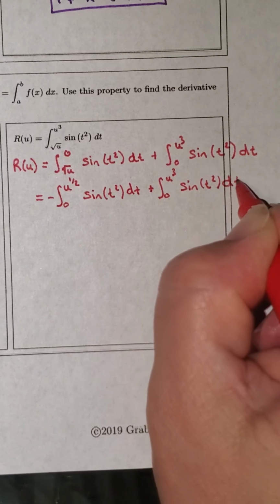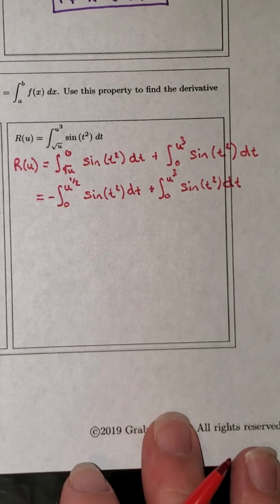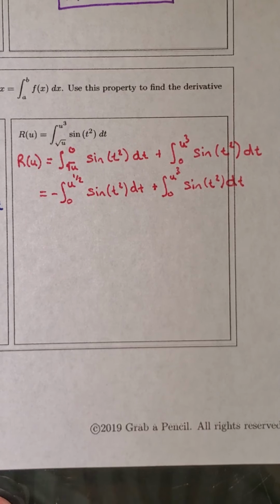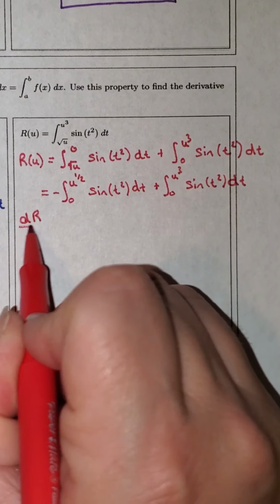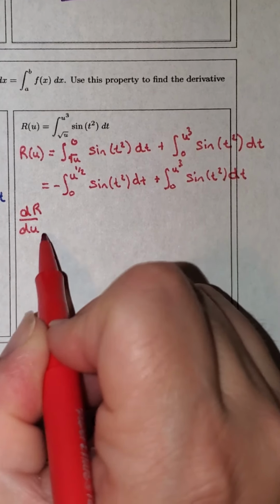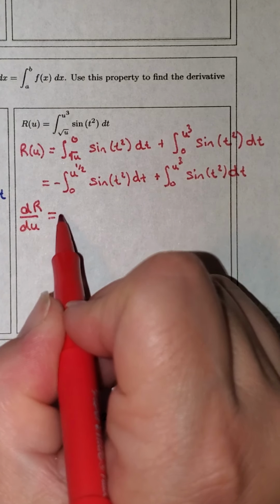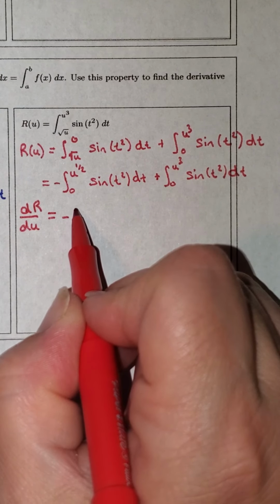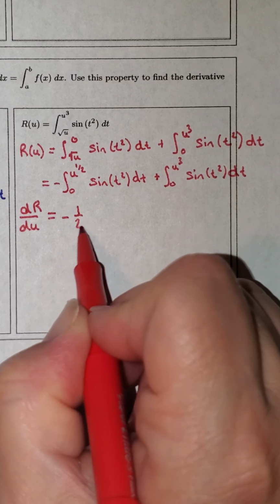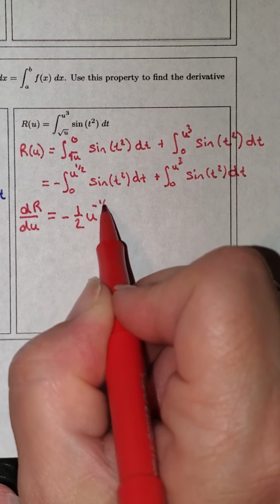All right, now I'm ready. So now we're ready to find the derivative of our antiderivative. So we're doing dr over du for this one because our variable will be u. It equals negative 1/2 u to the negative 1/2.